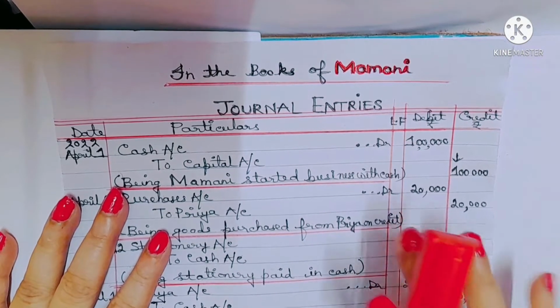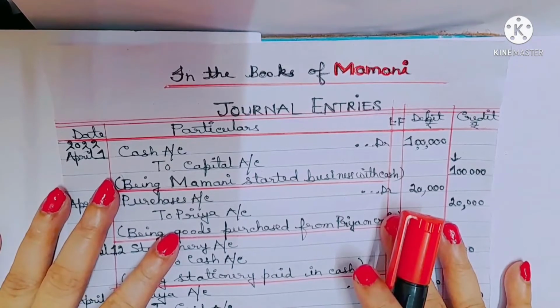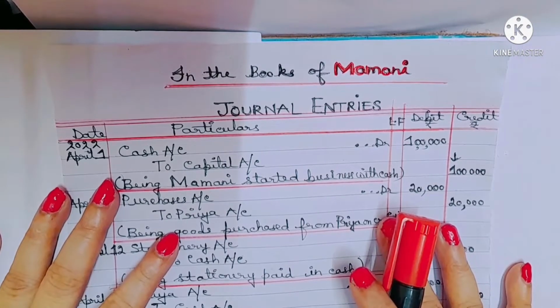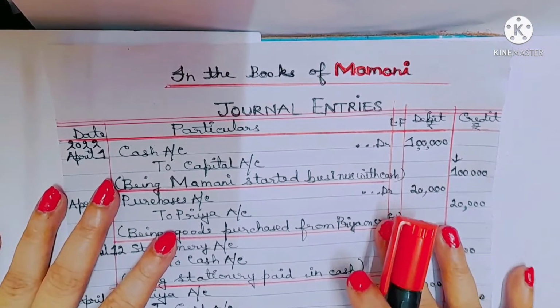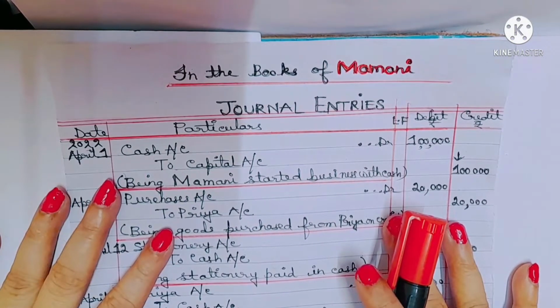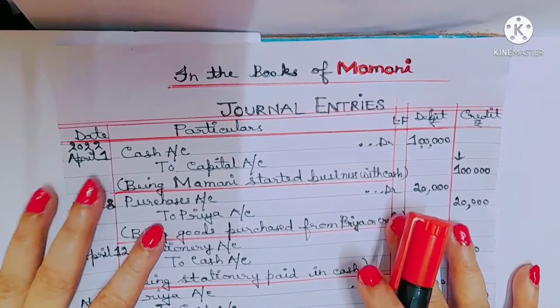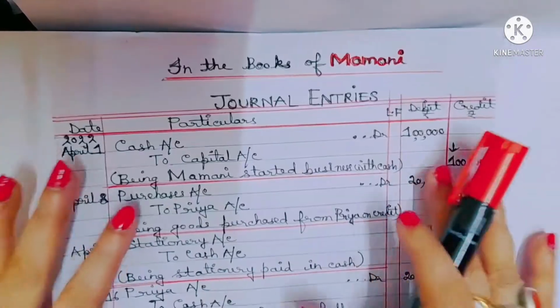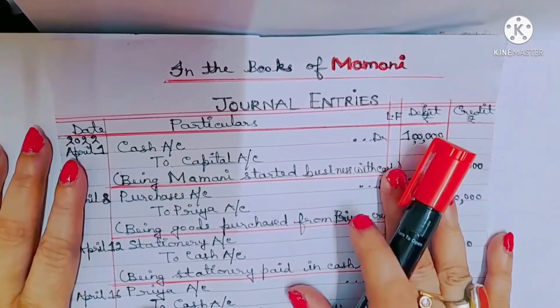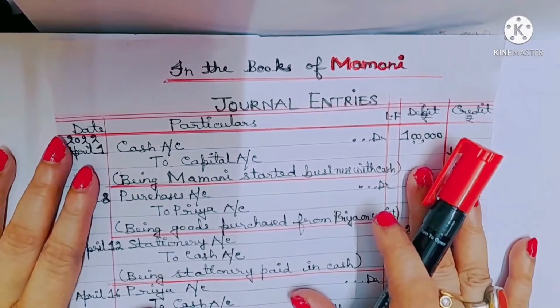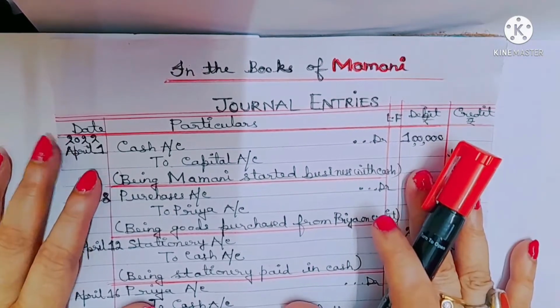In this video, I'm going to discuss how to do ledger posting step by step for beginners from the journal in the easiest way, so that you all can understand ledger posting very well. So let's get started. I have already prepared a journal so that time is not wasted. So let's go through it.